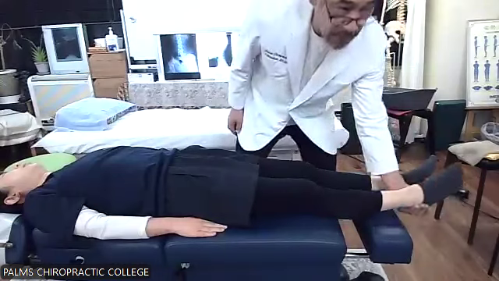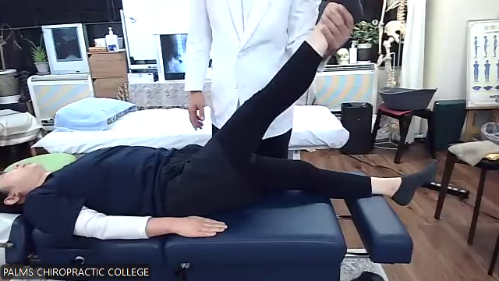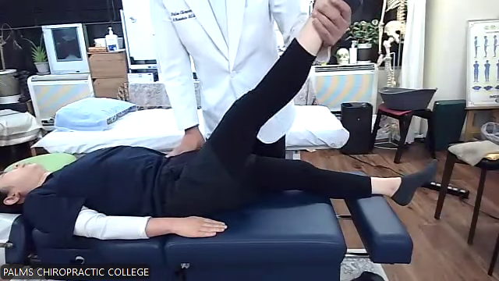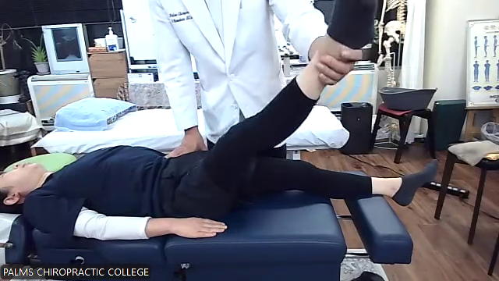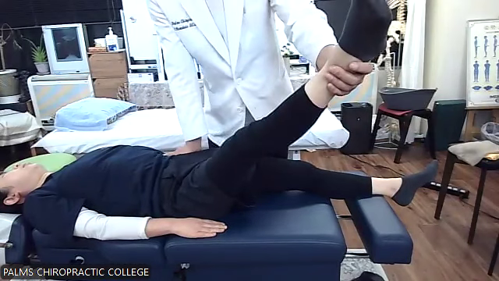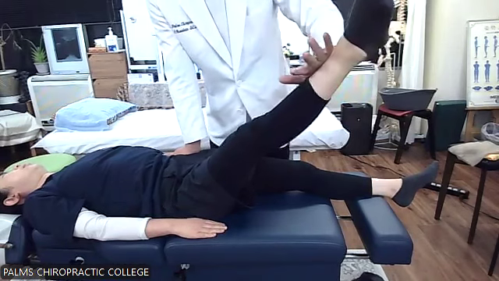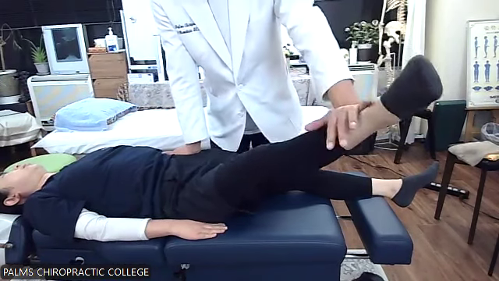So flex 45 degrees, flexion, abduction 45, and external rotation. Stabilize the opposite pelvis and push lateral posteriorly. And this is very weak.